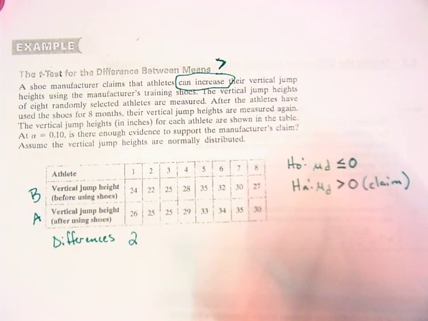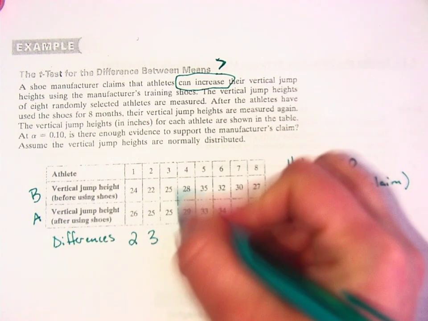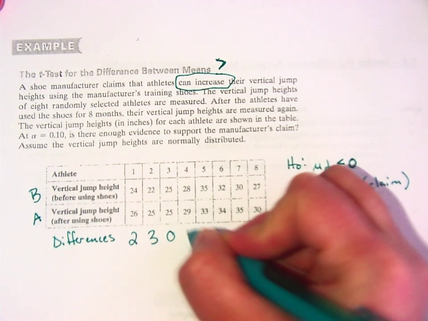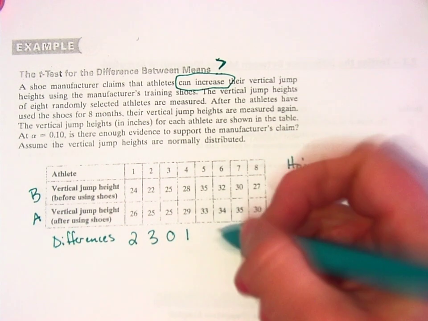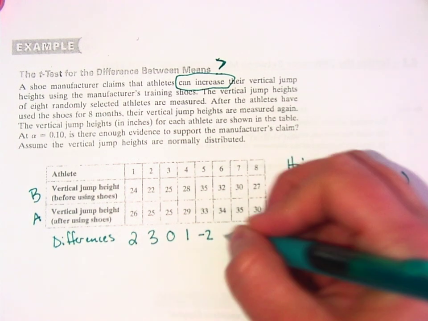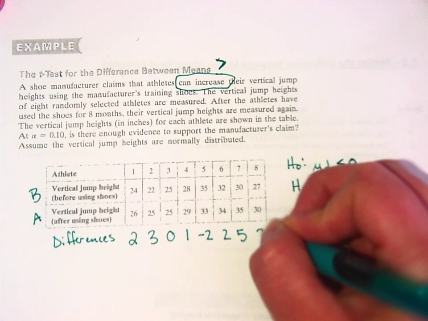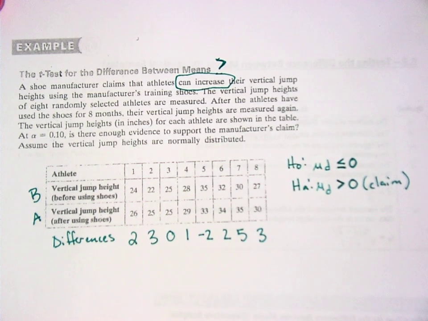So this one increased their height by 2 inches. This one increased their height by 3 inches. This one stayed the same. You guys get what I'm doing? What would it be for the fifth guy? -2. He got worse. This guy did better, this one did better, and this one did better. You guys getting the same thing?